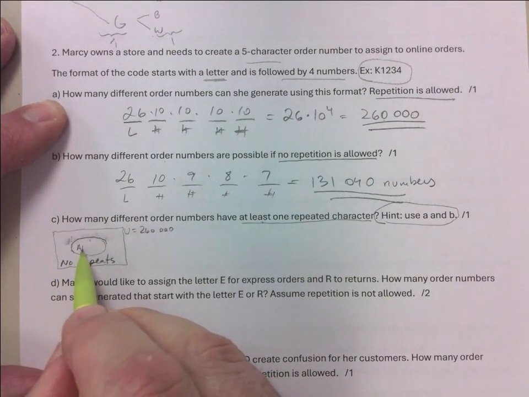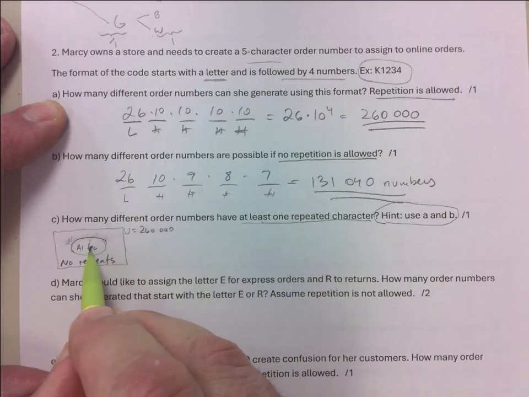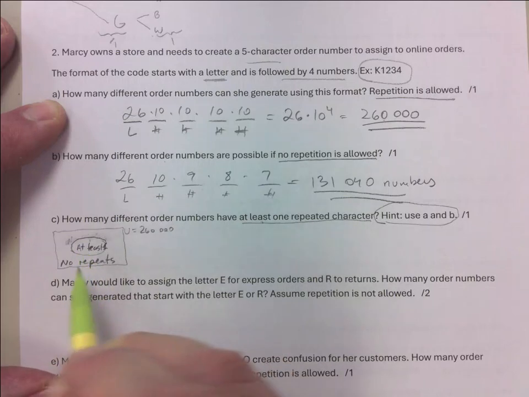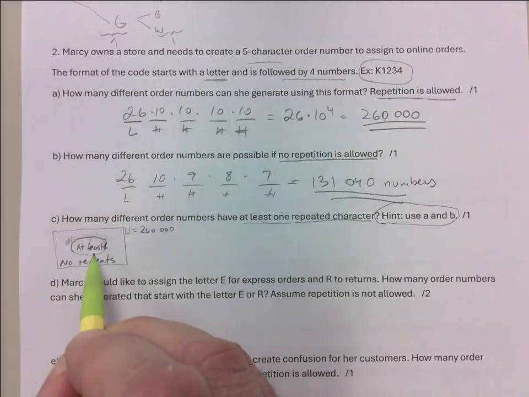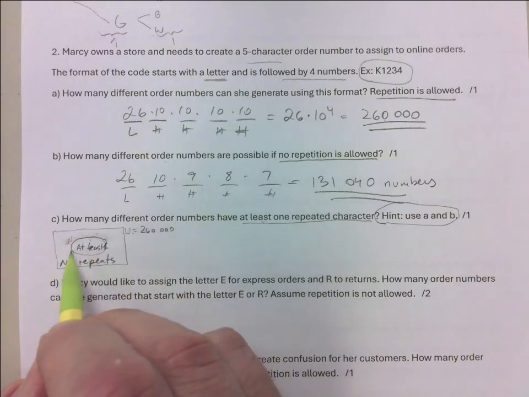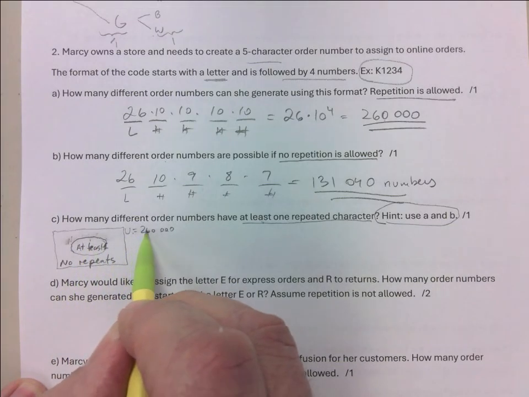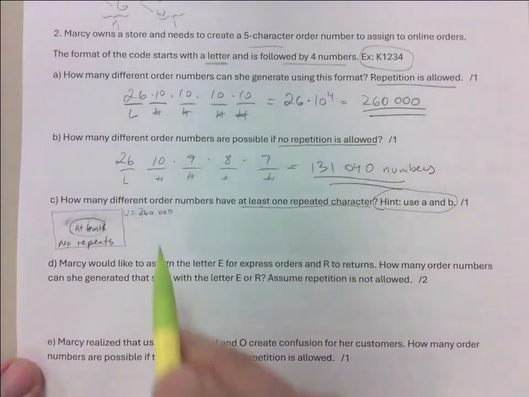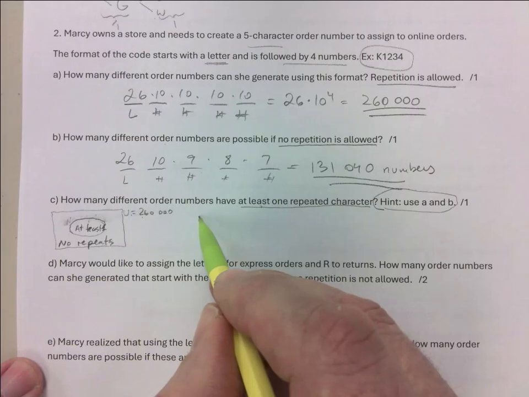No repeats are out here. That's what I tried to say. No repeats are like your outliers. At least 1 is like your sets, right? All the sets that we're talking about, those are your at least ones, right? So to get this, what do we do? We go universal minus outliers, right? That's how it goes.